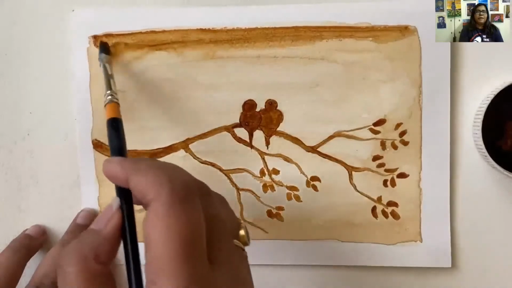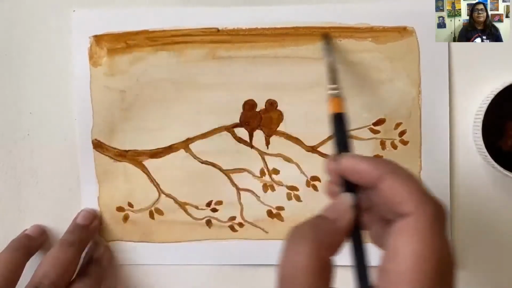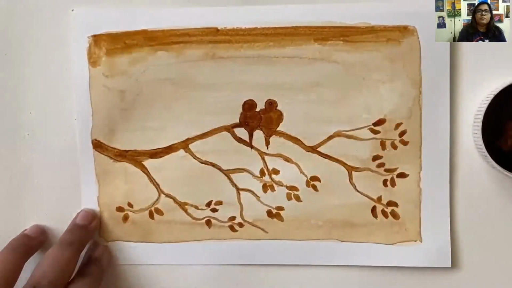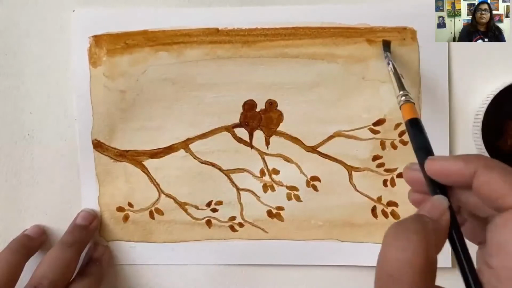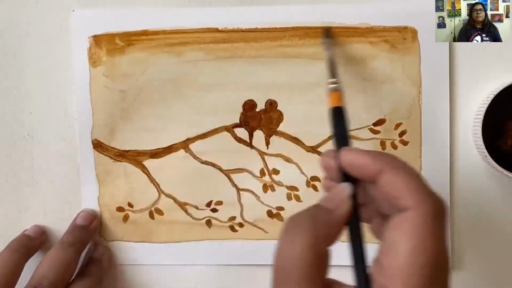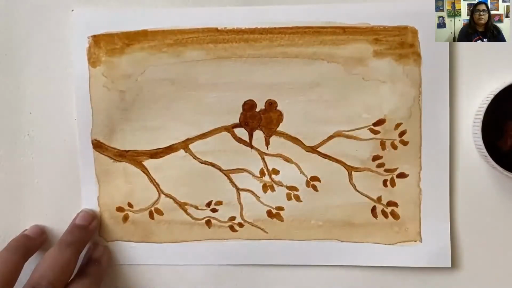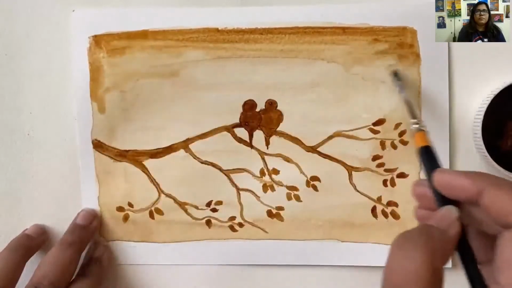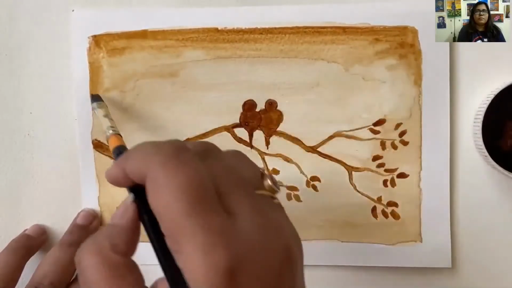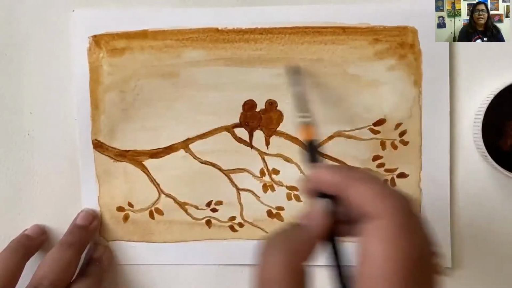Just keep dipping your brush in water, take more and more of water and just fade it away. Just fade away all of the lines.